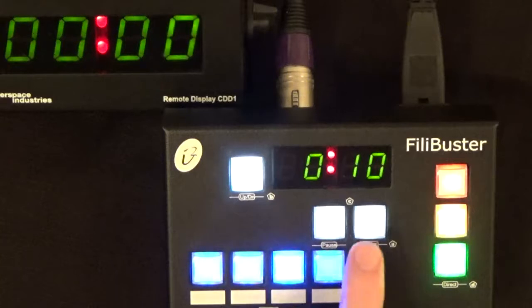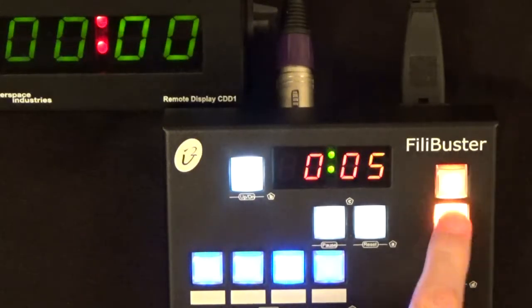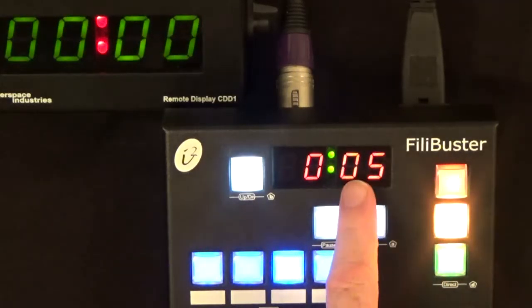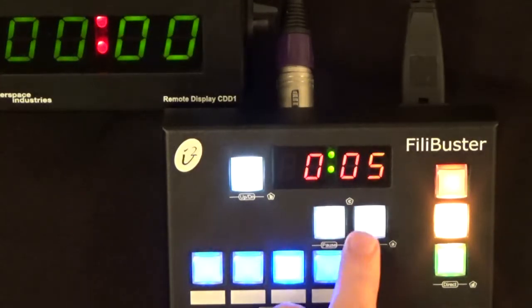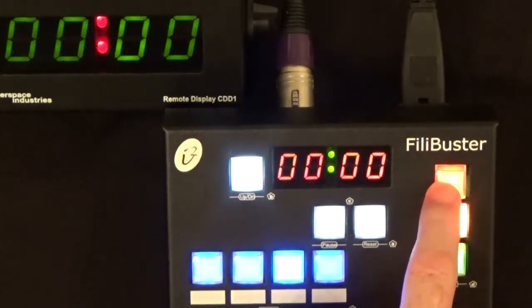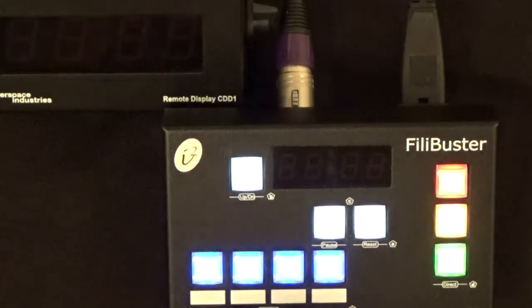If I now decrement to 5 seconds and hit the amber key, it pops up bright, and you can see the display has also popped up to 5. If I now decrement it again down to 0 and hit the red key, it stores it and disappears and puts the machine back into reset mode.